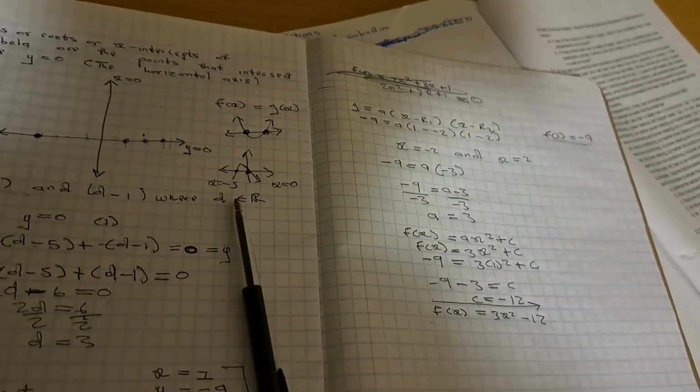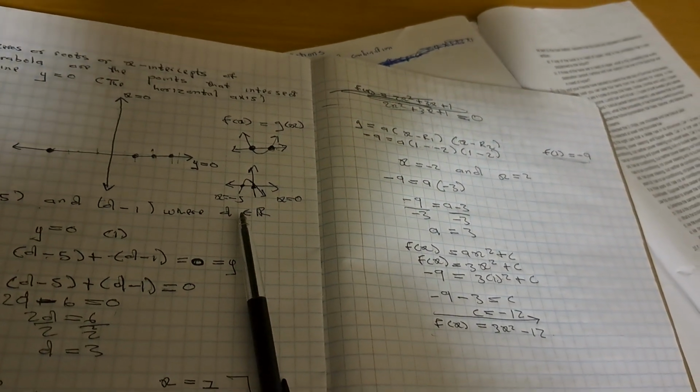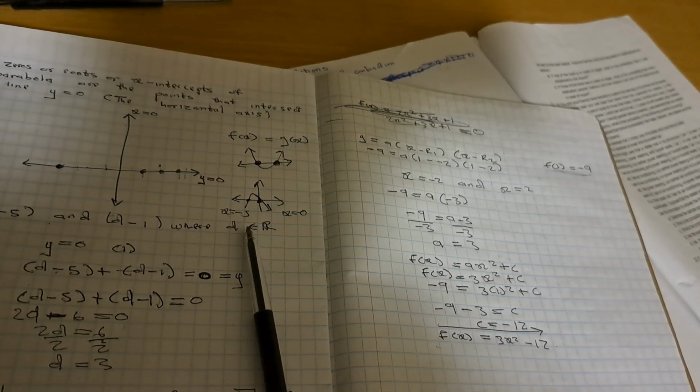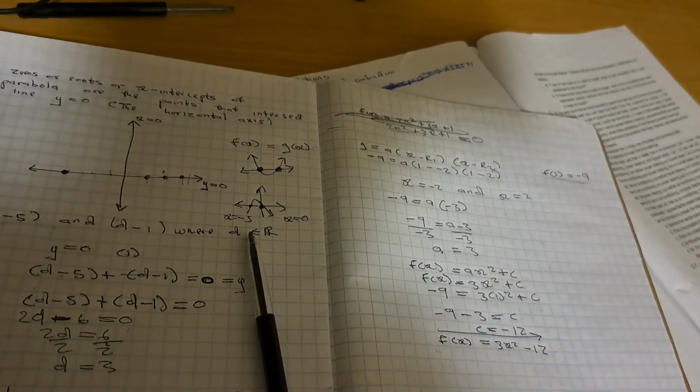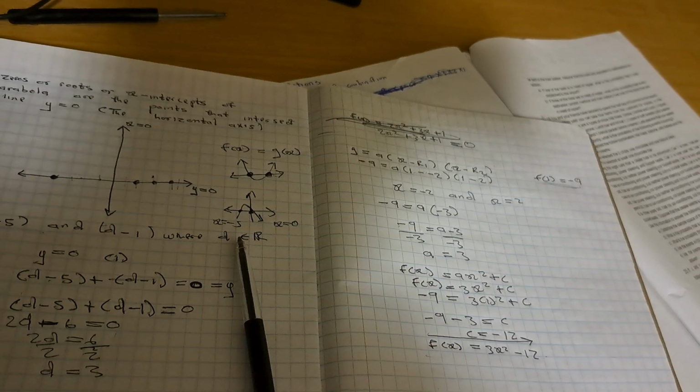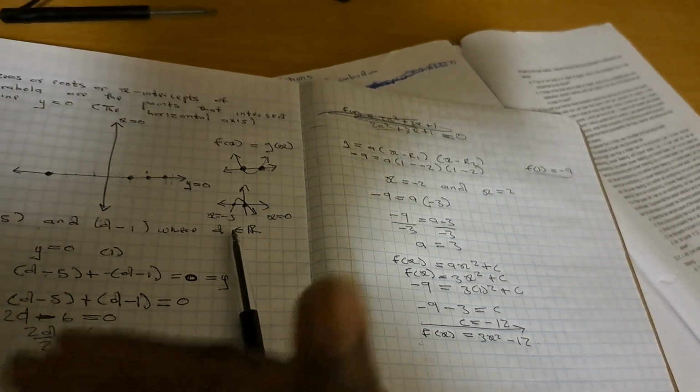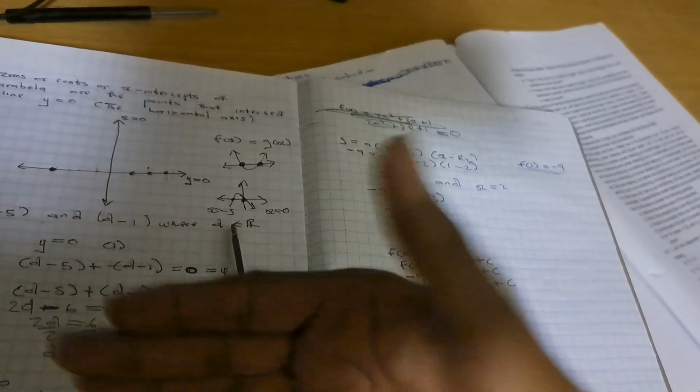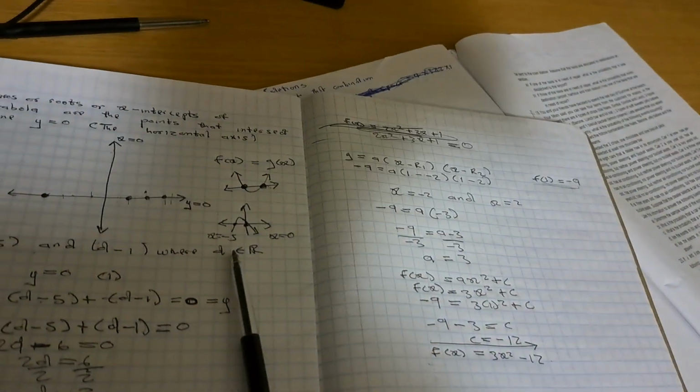So the key thing in this lesson was the roots, which are the x-intercepts, which are the zeros. I hope you understand that. It's going to help you a lot. It's going to be there forever. So yeah, I guess we're done.